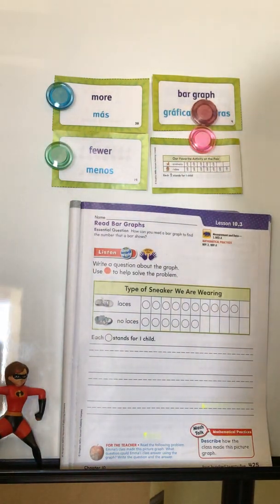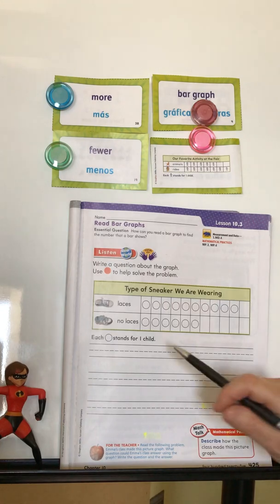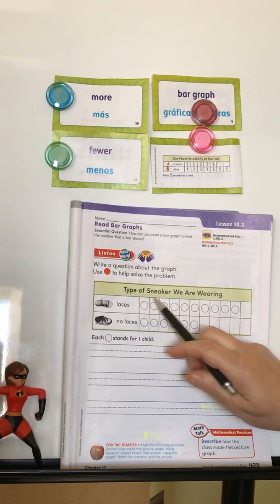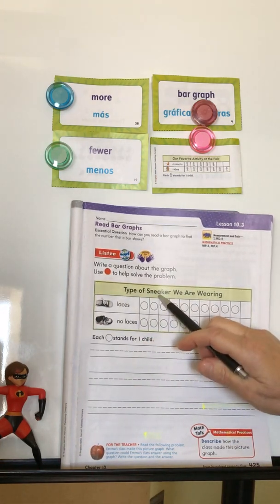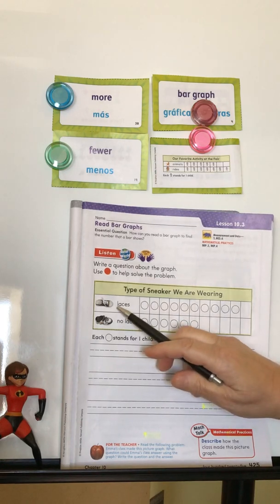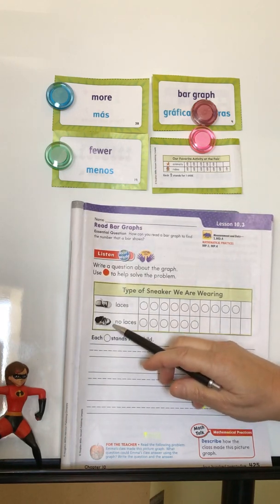Okay, boys and girls, today's lesson is for Wednesday, April 29th. We're going to do lesson 10.3 in our Go Math book, reading bar graphs. This is another fun one. So you can see a graph here titled Type of Sneaker We Are Wearing. Sneaker means tennis shoe. So you can see we have tennis shoes with laces and no laces.